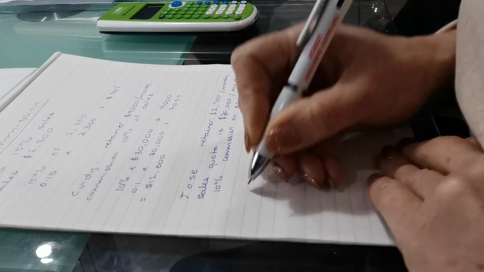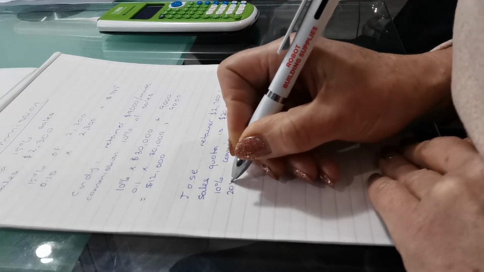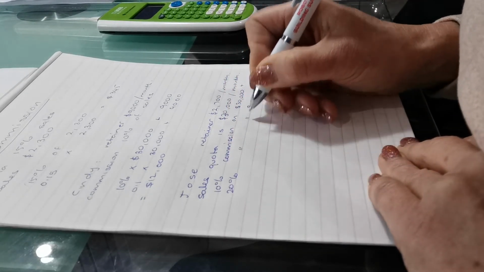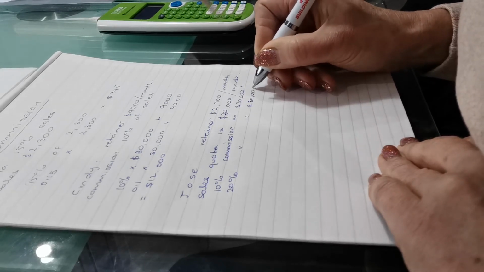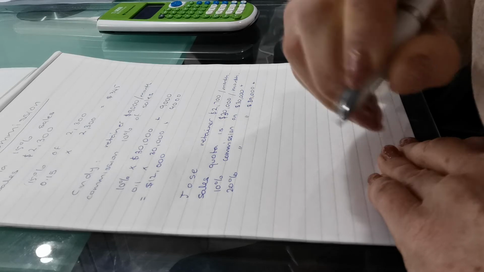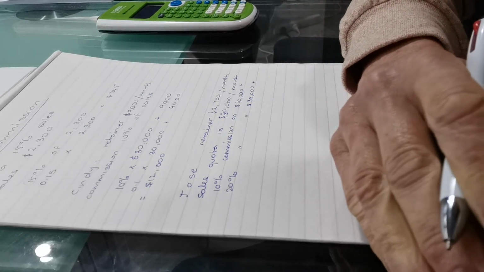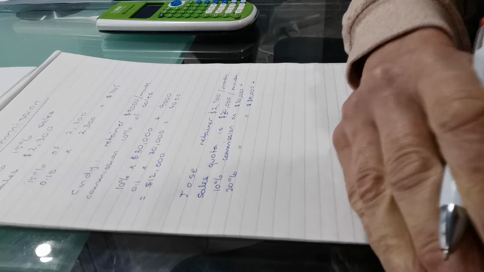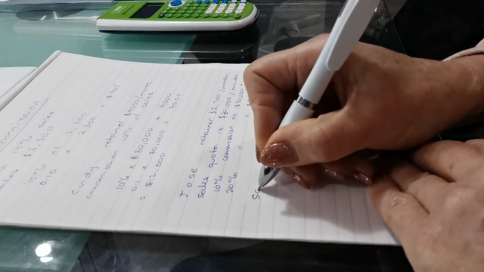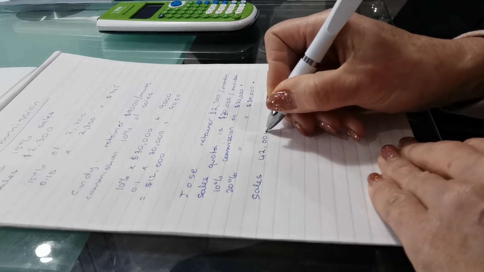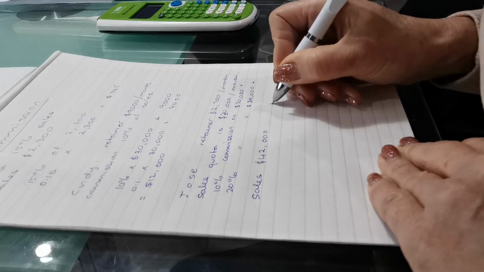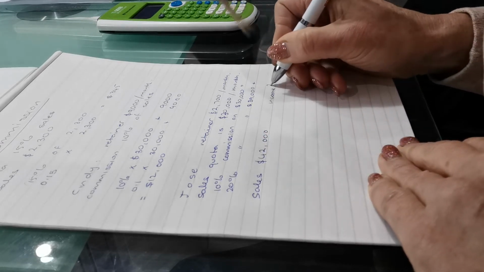So that would be 10% plus 10%, which is 20% commission above 39,000. Right, so in one particular month, he sells 42,000. So his sales are 42,000 in one month. We need to find out his income.